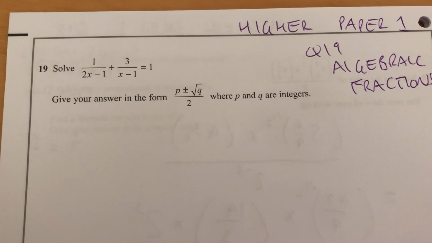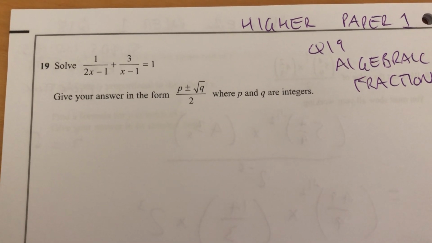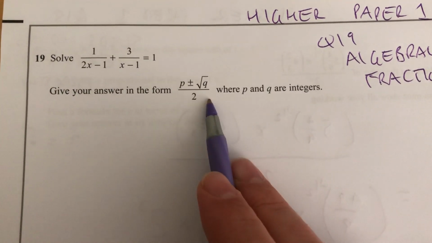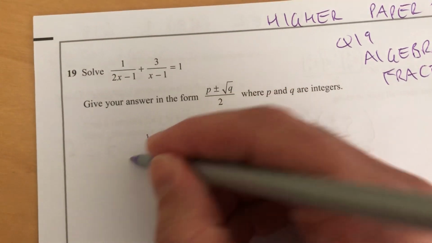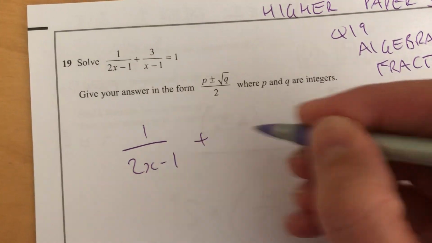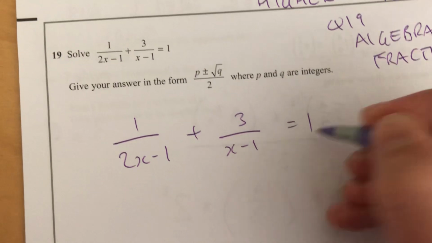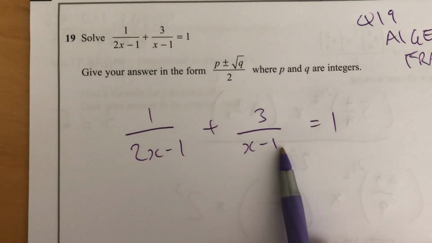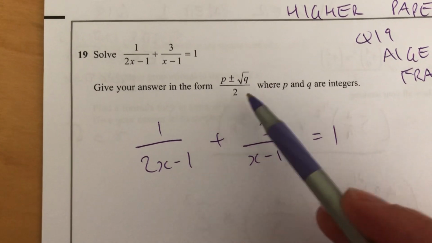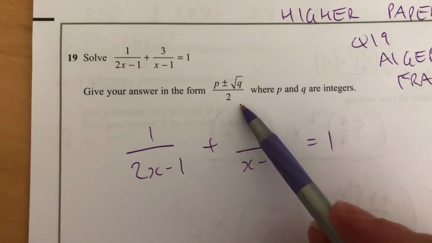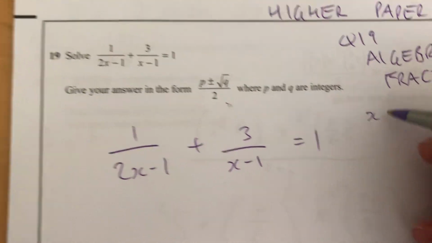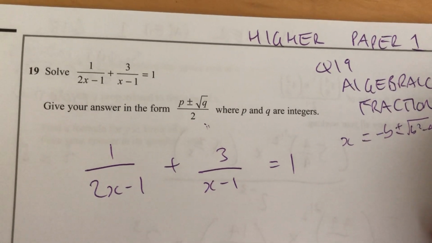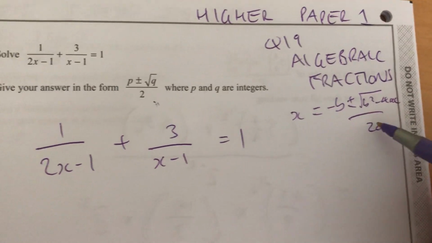We're doing higher GCSE exam preparation for maths, and we've got a question here that's algebraic fractions, but it's going to involve the quadratic formula. We'll look at that. So I've got 1 over 2x minus 1 plus 3 over x minus 1 equals 1. To solve an equation that involves algebraic fractions, and when I say give the answer in surd form, because it's a non-calculator paper, it reminds me of the solution where x equals minus b plus or minus the square root of b squared minus 4ac all over 2a. So I'm just going to keep that in the back of my mind.